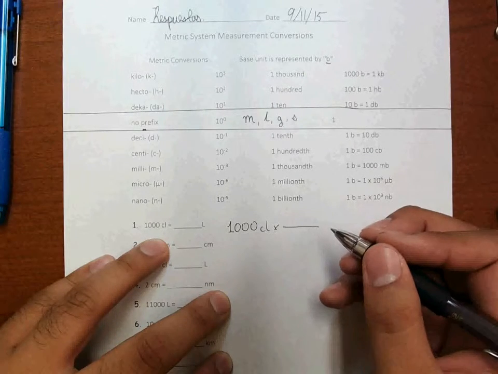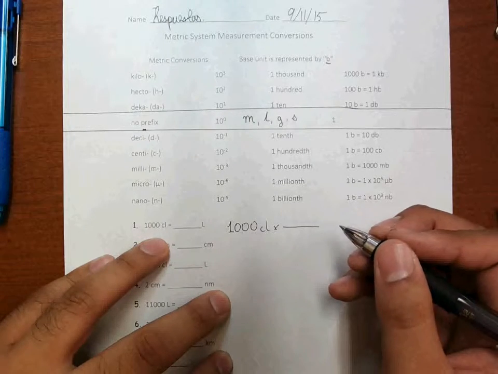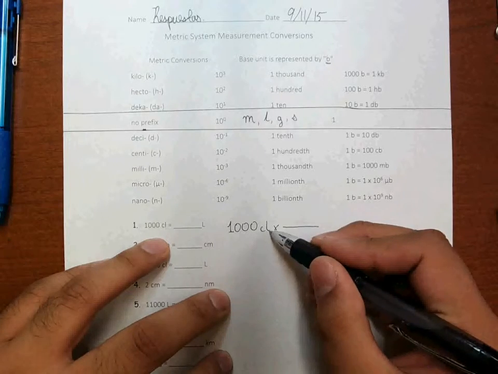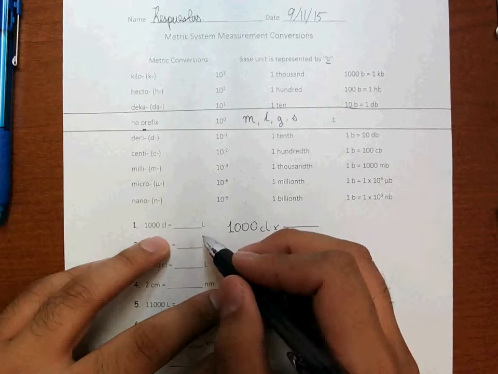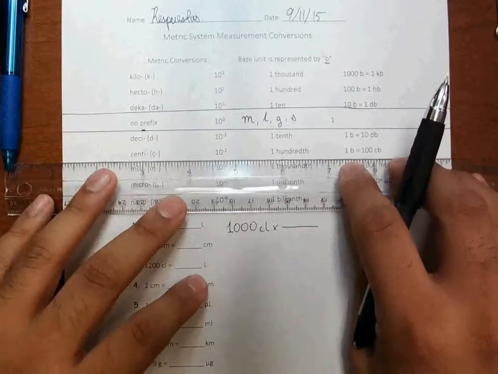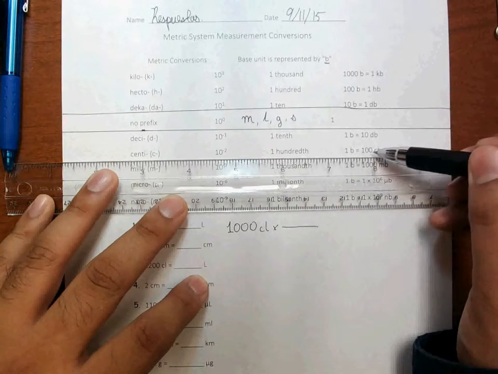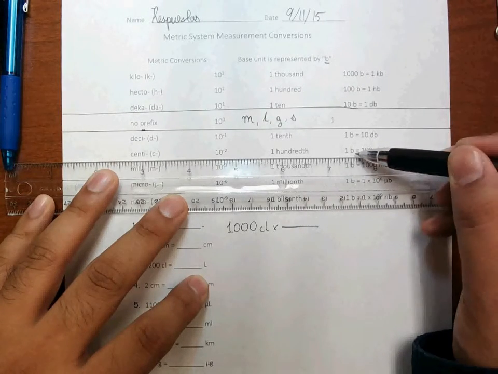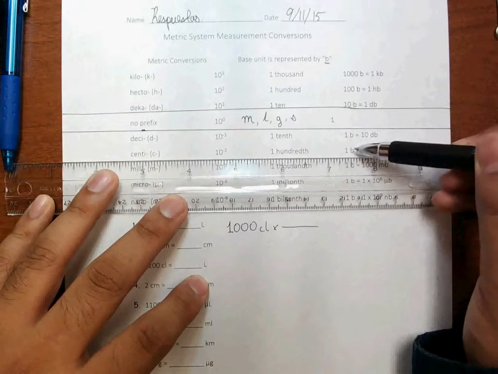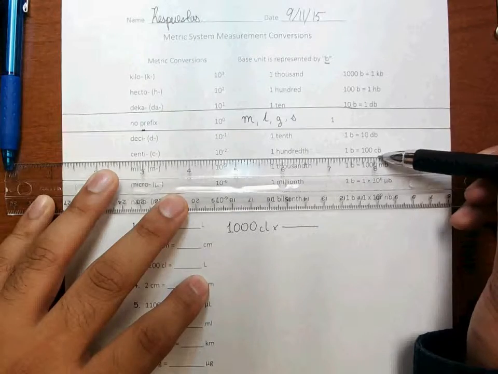In the previous video, I knew the conversion of days and years and minutes and seconds, but I don't know the conversion between a centiliter and the regular liter, but I can always find it. So centiliter, CL, is right here. So centiliter is equal to 10 to the negative second, or it states that in 1 liter there are 100 centiliters.